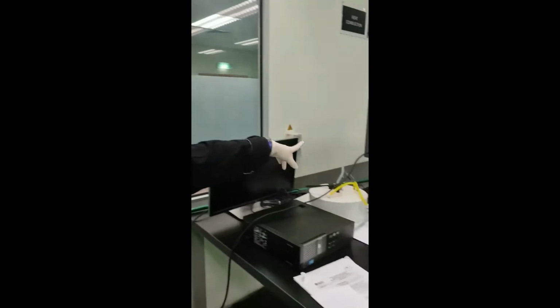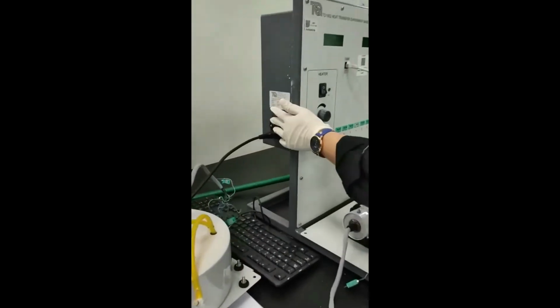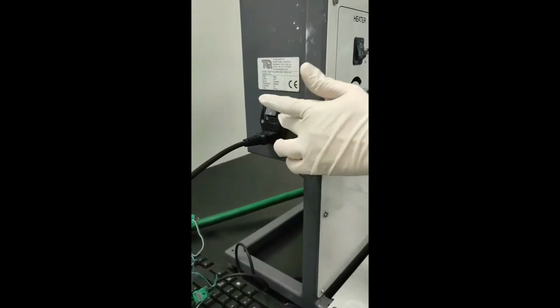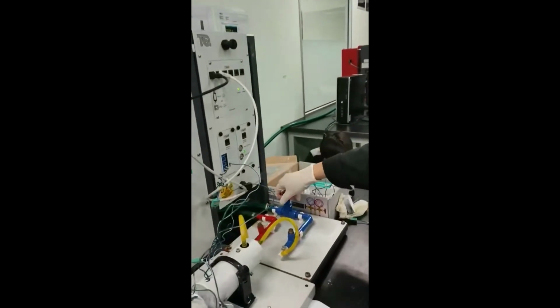Going to switch on the power. Then switch on the valve also.